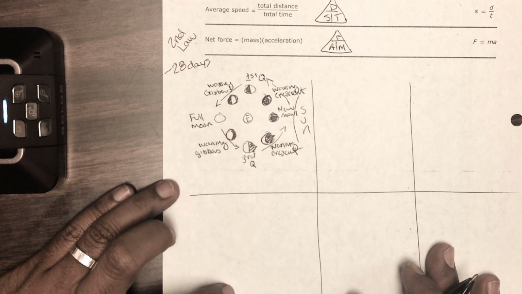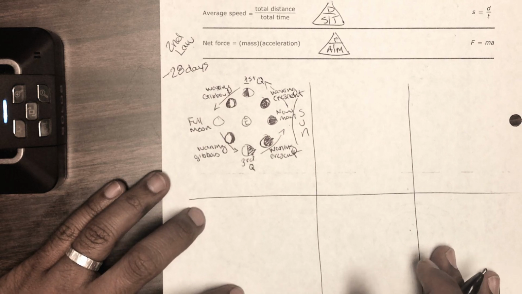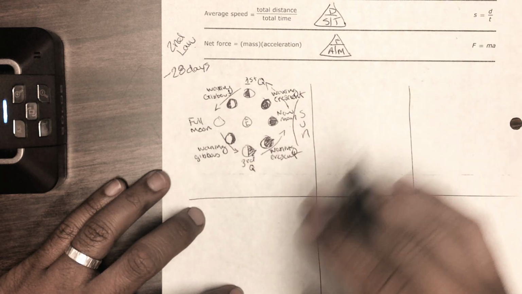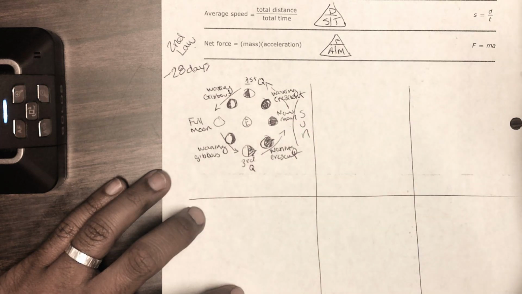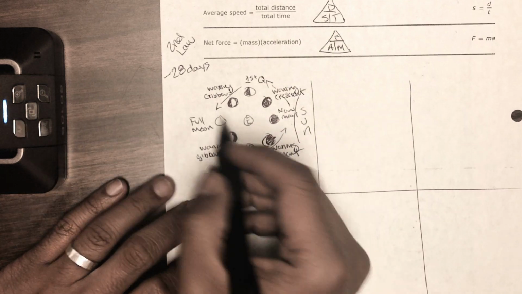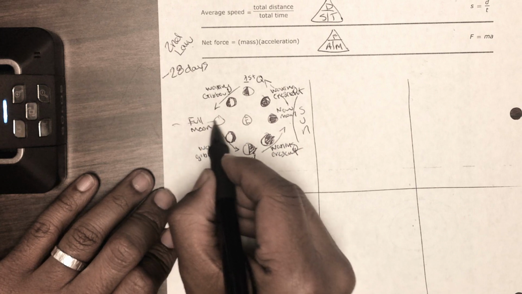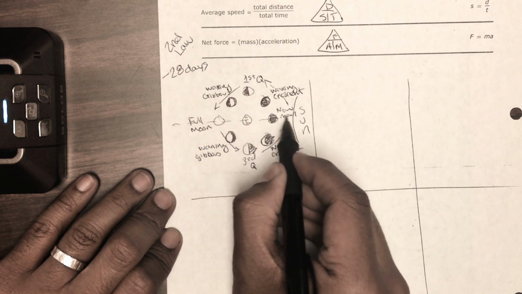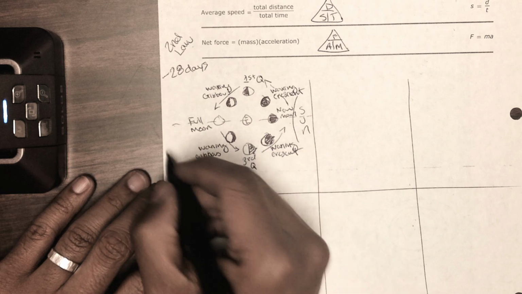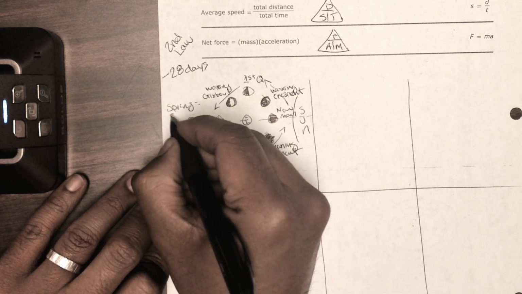One more thing that I do want to add here is my tides. We went over tides, and we have spring tides and neap tides. Spring tides are really high tides and really low tides. Neap tides are just pretty flat. We need to remember spring equals straight. If it makes a straight line, so my full moon and my new moon make a straight line, this is spring equals straight.